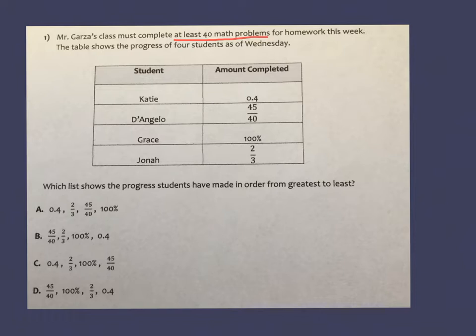Katie has completed 0.4 or 4/10. D'Angelo, 45/40. So it looks like he's done more than required. That's an improper fraction. Grace, 100%. She's done them all. And Jonah, 2/3. Many of them, but not quite all of them. Which list shows the progress students have made in order from greatest to least? Who's done the most, all the way to who's done the least.